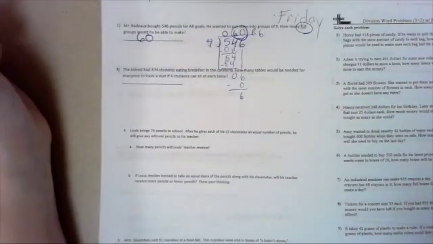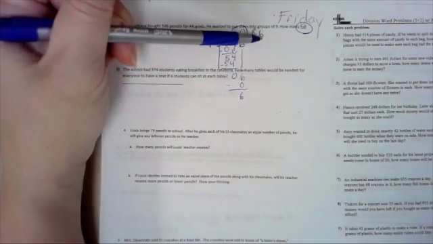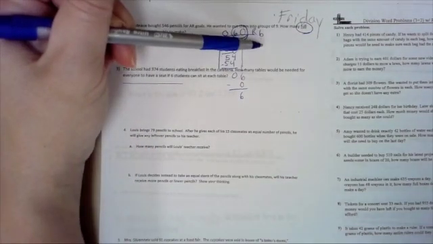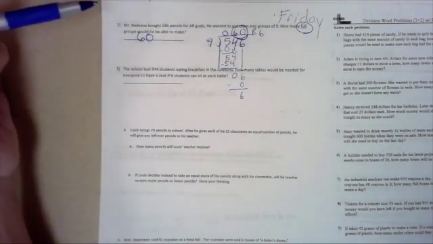The question said, how many full groups would he be able to make? The full groups would be 60. He could make 60 full groups of pencils. He would have 6 pencils left over. So you have to think about what the question's asking you in order to answer the question. If you put 60 remainder 6, that's not correct because the question said how many full groups. There are 60 full groups.